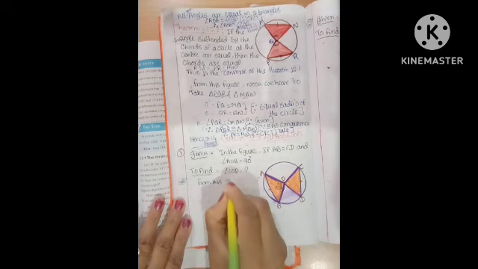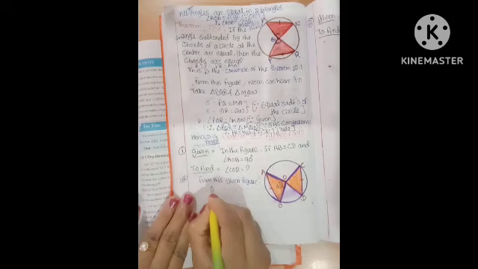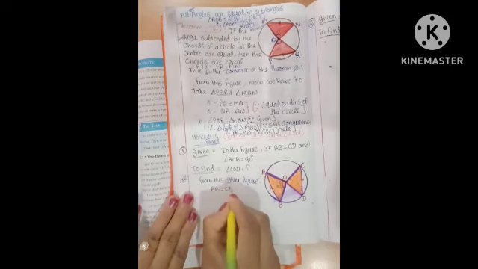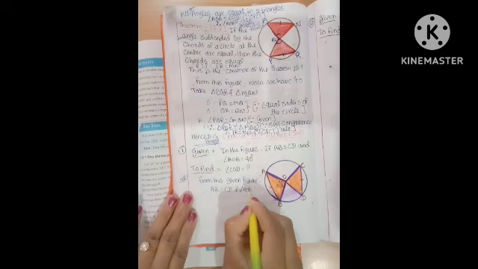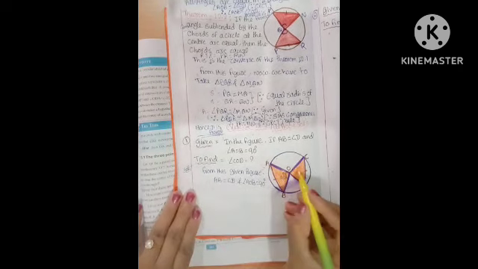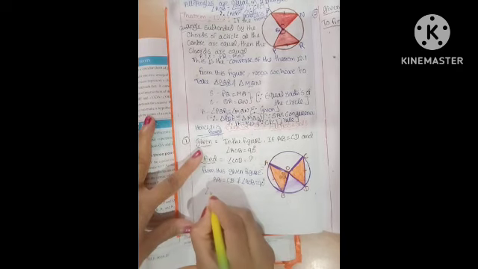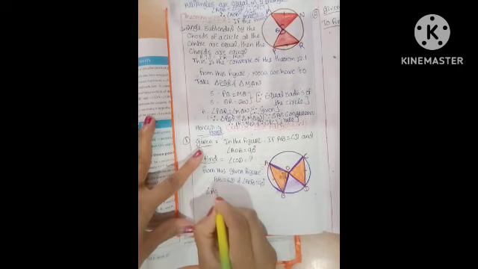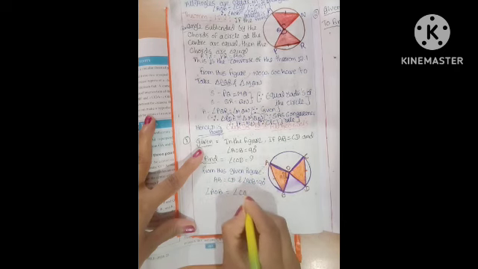From this given figure, what is given? Here AB is equal to CD. One angle is given: AOB is equal to 90 degrees. How to find the angle COD? Very simple. Angle AOB is equal to angle COD.